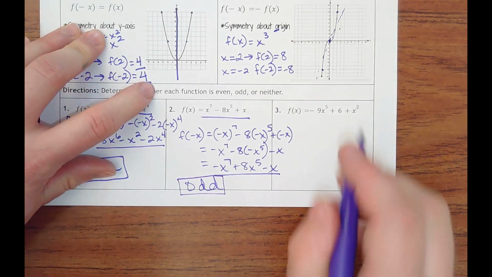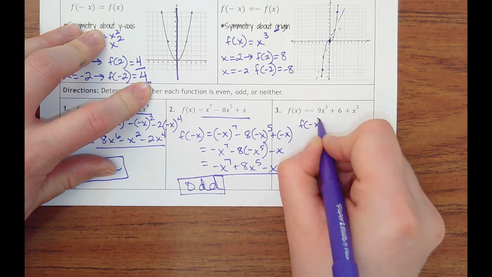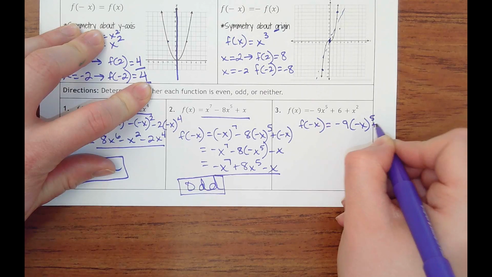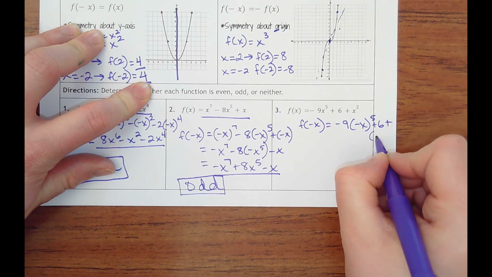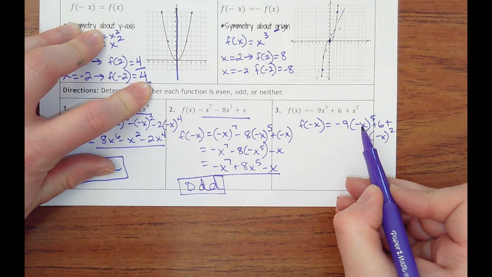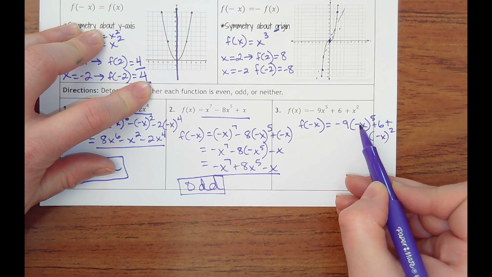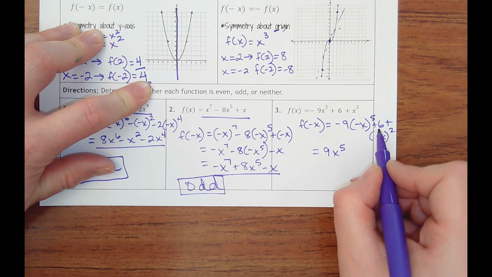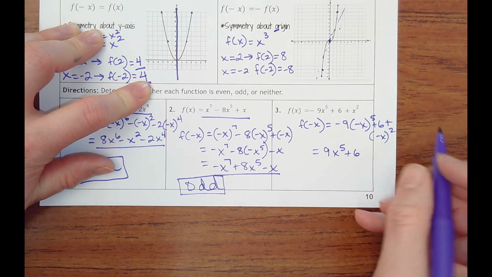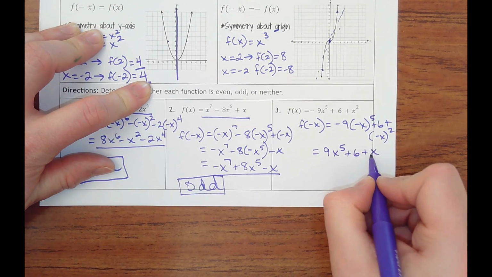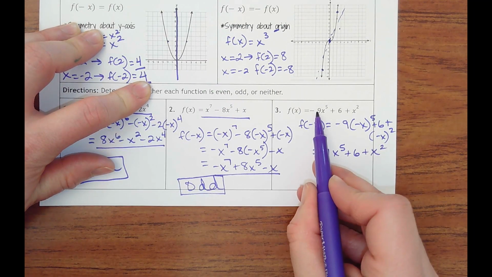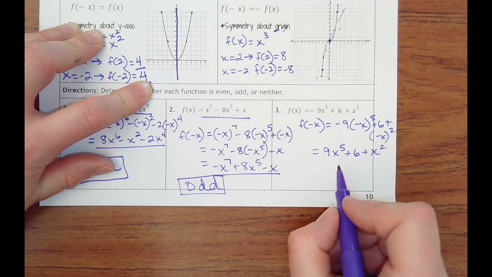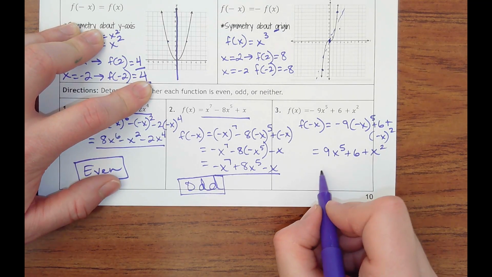And then the last one, you can probably guess what it's going to be. I've got negative 9 times a negative number to the 5th plus 6 plus a negative number squared. So a negative number to the 5th is a negative, times this negative is a positive 9x to the 5th. 6 is going to stay. A negative squared is now a positive. So compare. The 9s are opposite, but the 6 stays the same and the x squared stays the same. You can't have some change and some stay the same, so this isn't either.